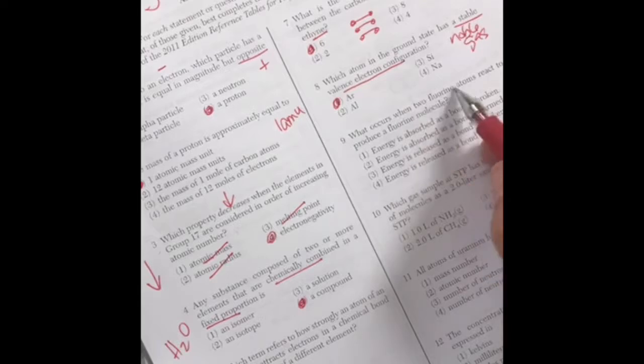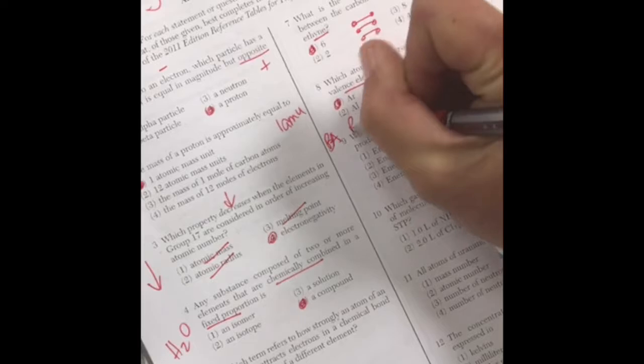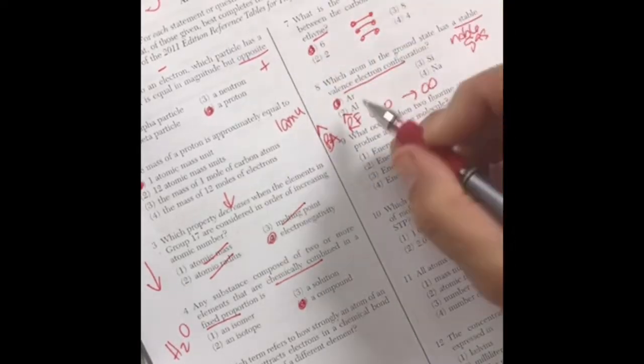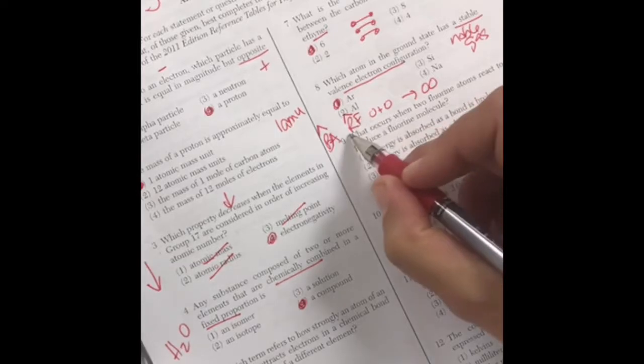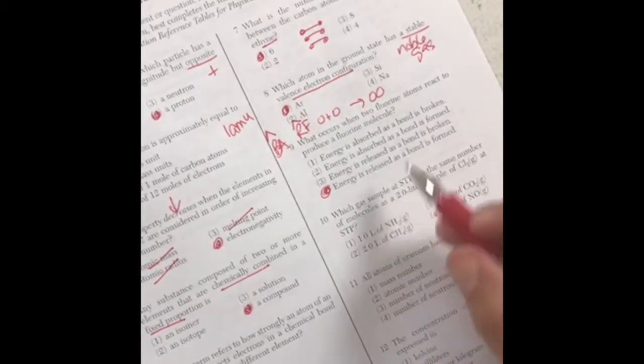All right, what occurs when 2 fluorine atoms react to produce a fluorine molecule? So if I have 2 of them coming together to make one, remember BARF: broken, absorbed, released, formed. So when I'm forming a bond, I release energy. So energy is released when a bond is formed. Again, that has come up now 7 for 7 exams.